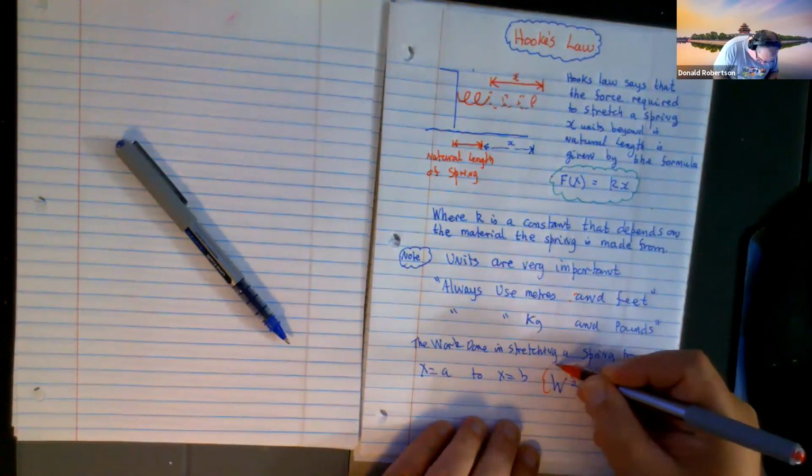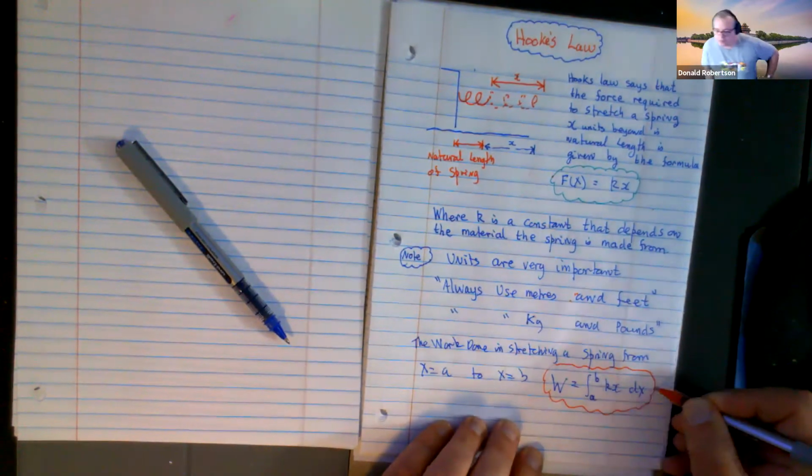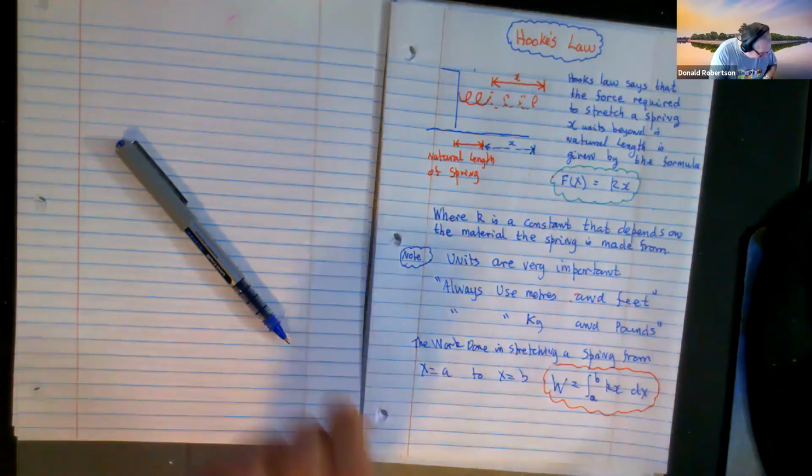The integral that you have to integrate is always going to be K times x. So it doesn't change. One question might have 0.2x, and the next question 42x. That's about the major difference. The constant may change.